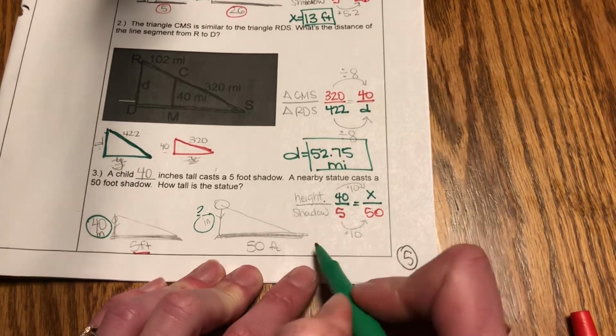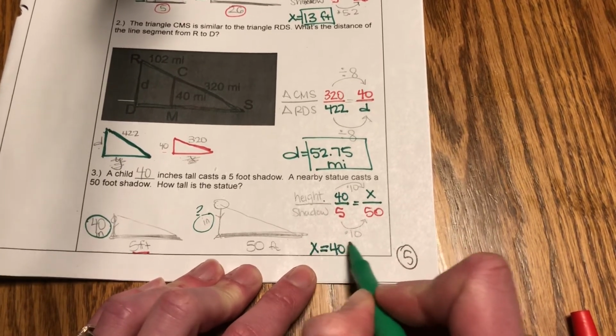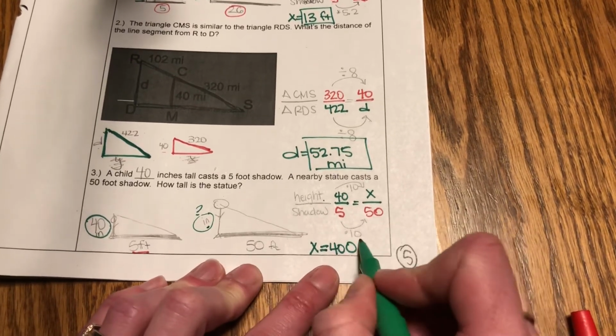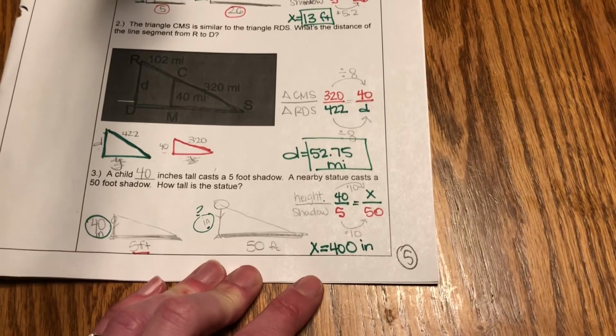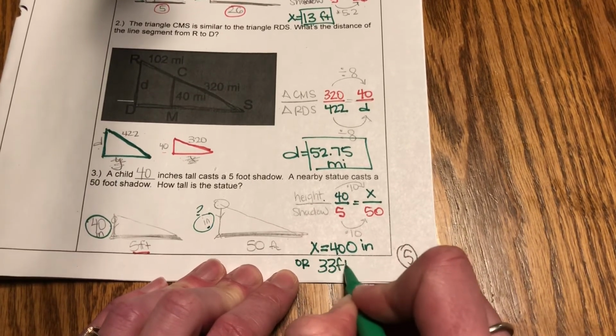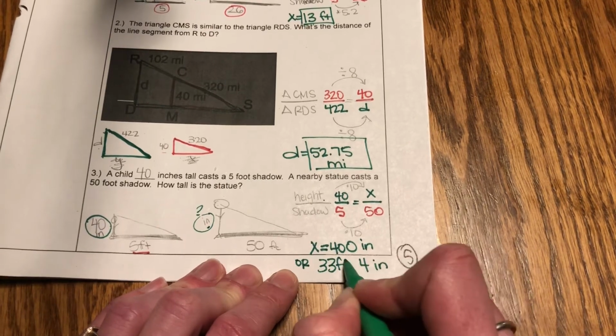And when we solve this, we get x to equal 400. And then our label there for the height was in inches. So the statue is 400 inches tall, or that would convert to 33 feet and 4 inches.